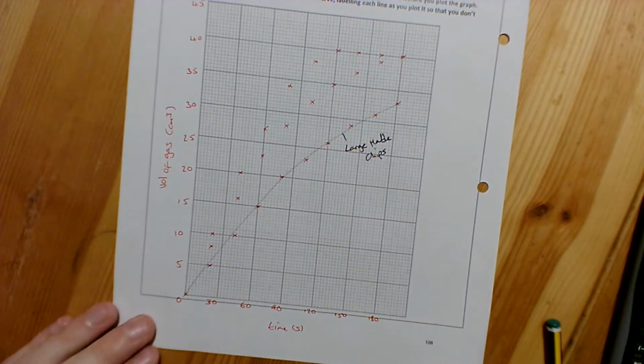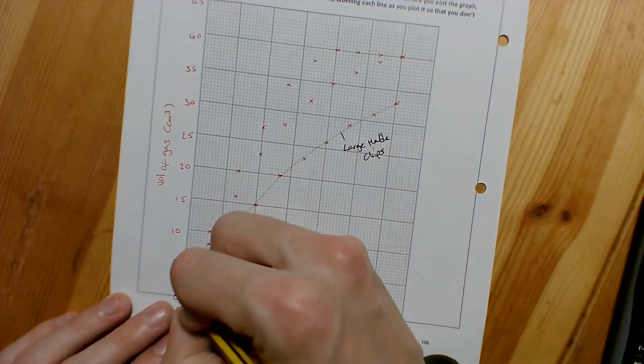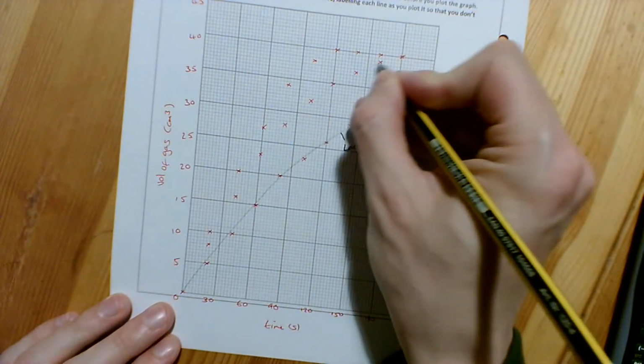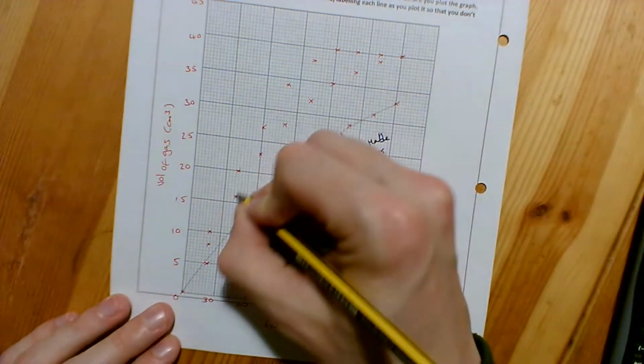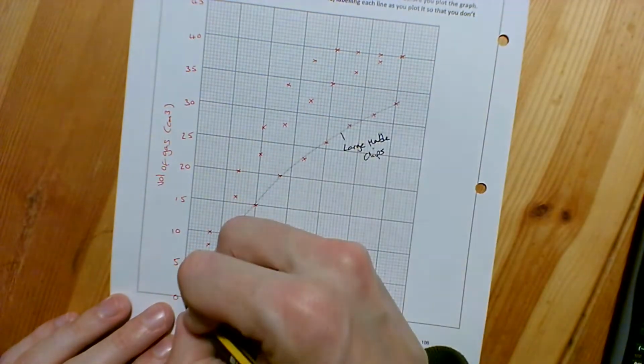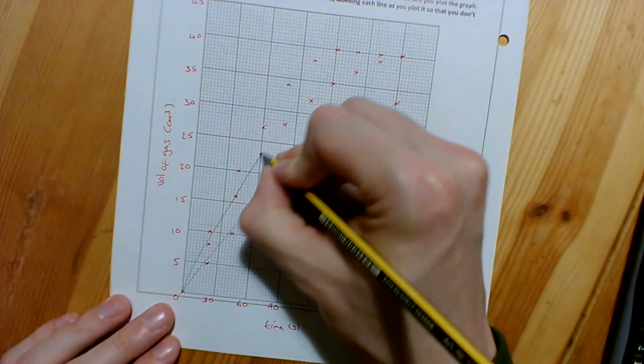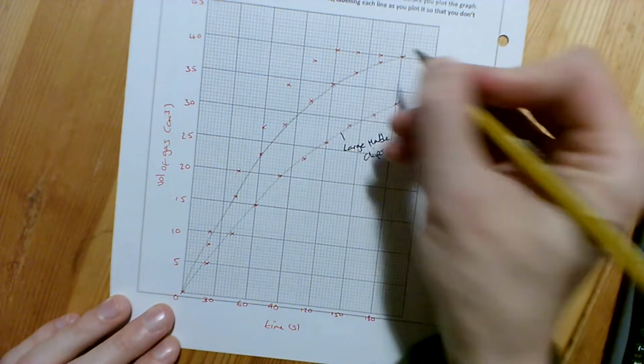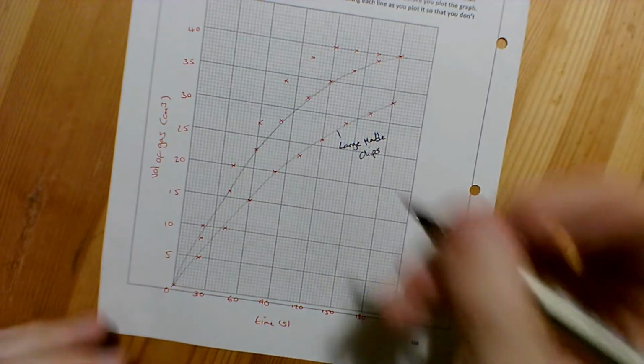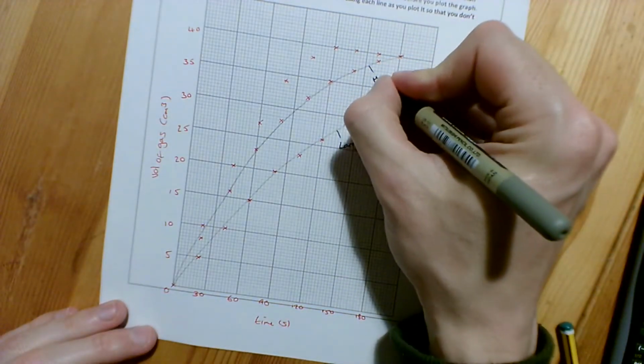Okay, and then we're going to do our medium marble chips. Practice the line a few times. Want a nice, smooth, continuous line. Okay, that is our medium marble chips.